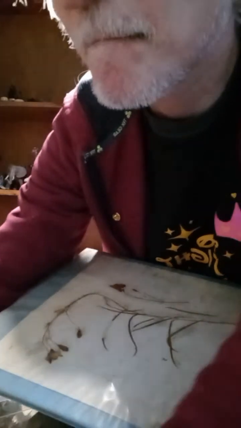Now, mulberry, I just lost my place. Okay, so the next thing I want to talk about, now that we've talked a little bit about leaf shapes, is I want to talk about some of the more unique things that leaves do.